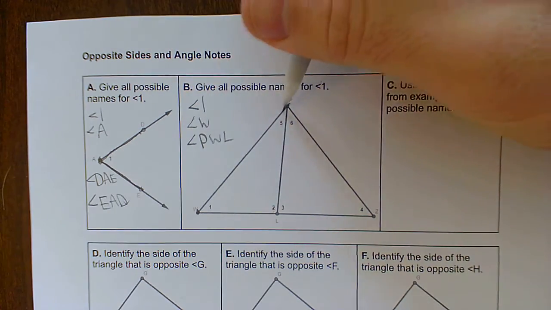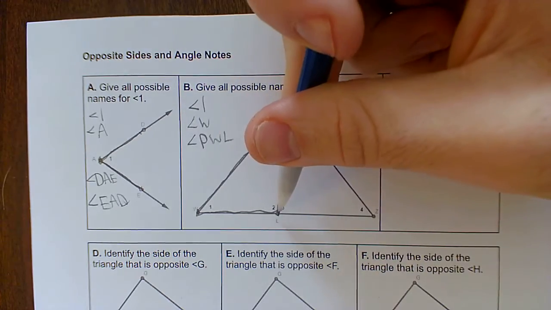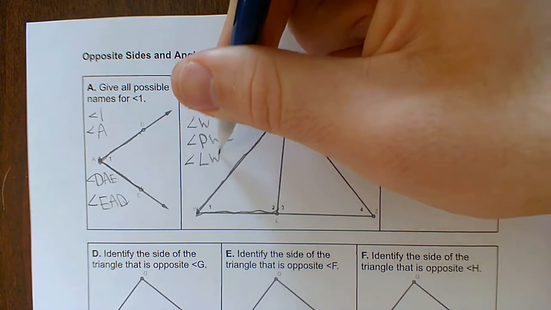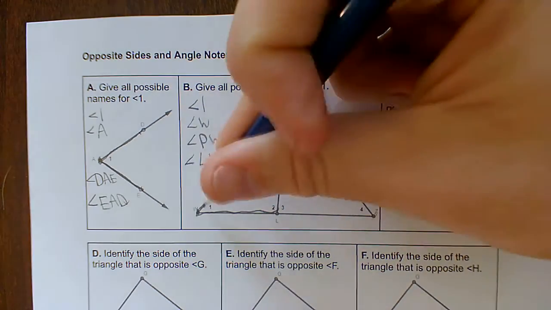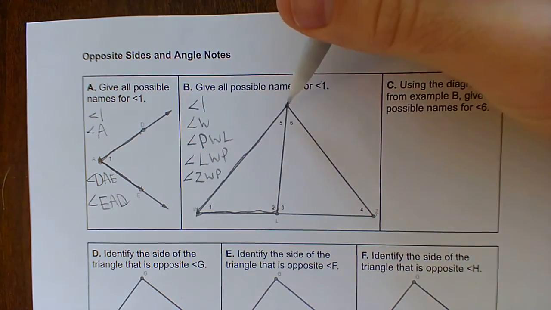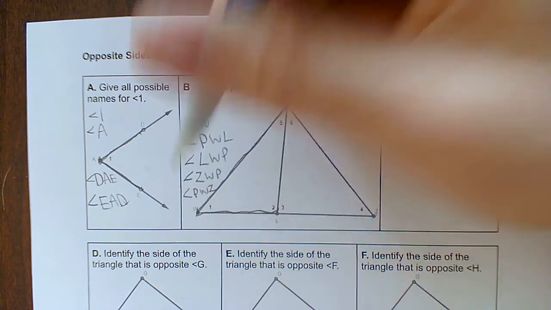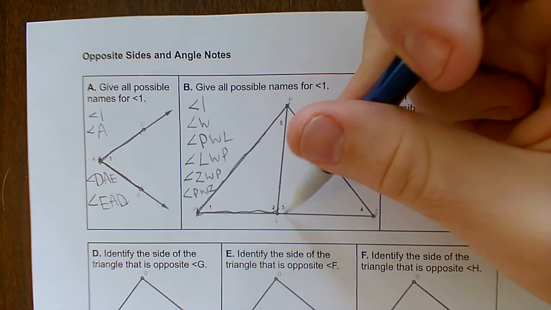W, of course, has to stay in the middle, and I can go the other way. LWP. But I can even go further here and do ZWP. Then finally, PWZ. So this is kind of a special case. This angle here has a total of 6 names that are all functionally the same.